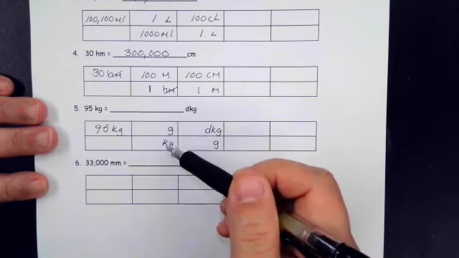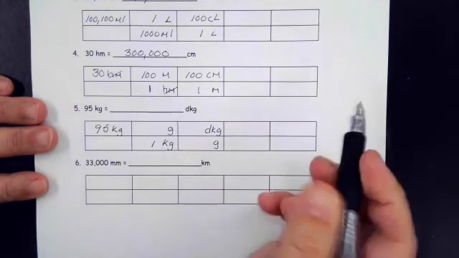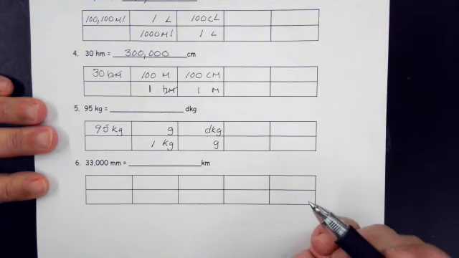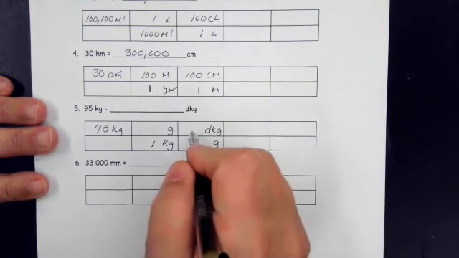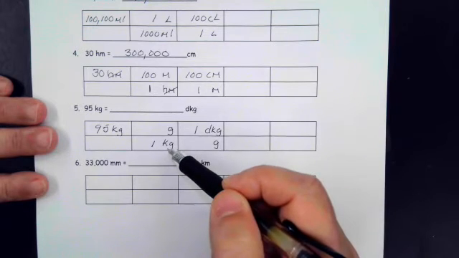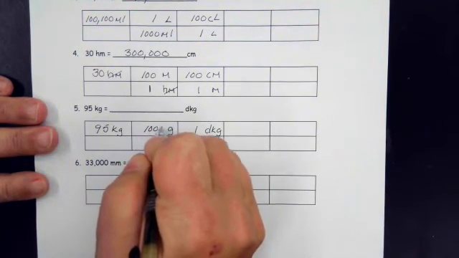So which is bigger, a kilogram or a gram? A kilogram would be bigger. Which is bigger, a decagram or a gram? Deca ends in something other than I, so it has to be greater than the basic unit. So now you have to fill in the other numbers. From your sheet, how many grams are in a kilogram? 1,000.